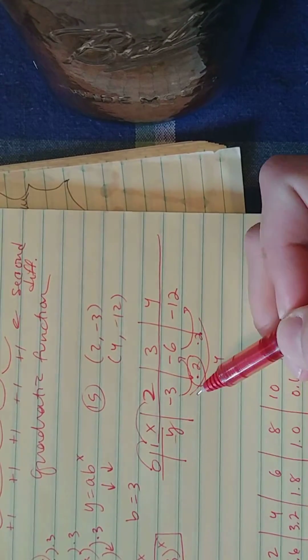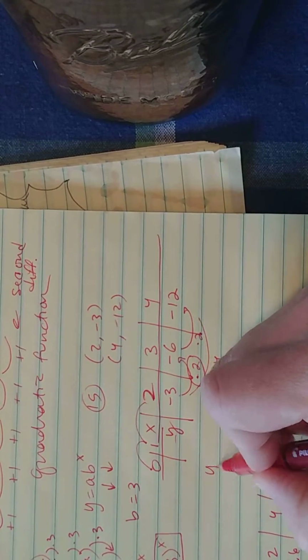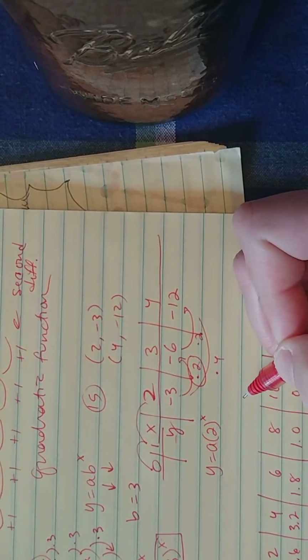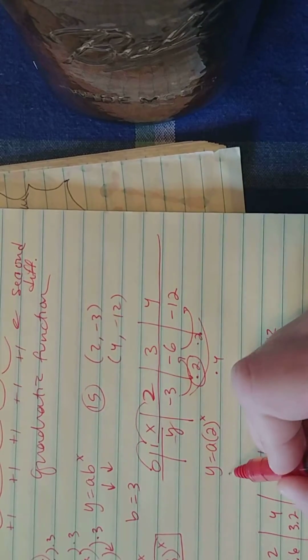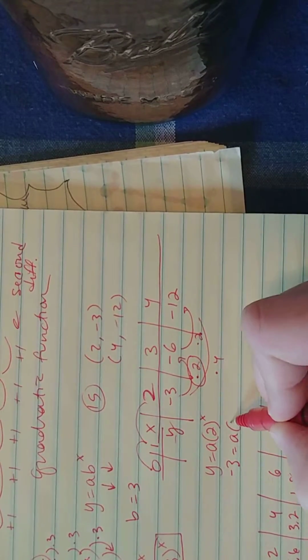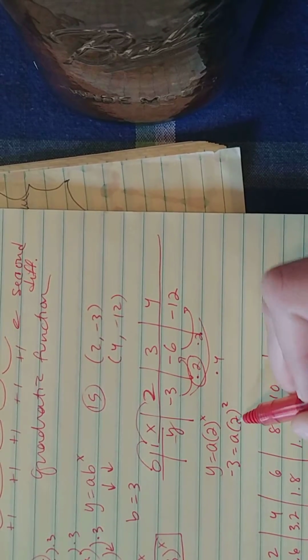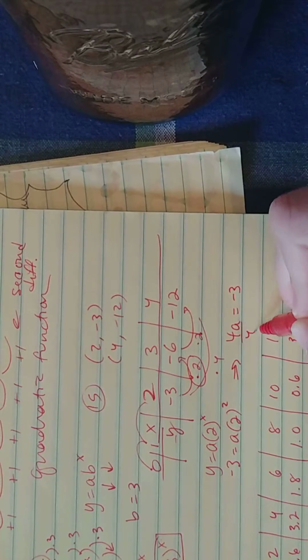I want my y-intercept. So one way I can do it is I can say y equals a times b, which we said is 2 to the x. I can borrow the coordinates of one of these points. So I can borrow the -3y, I can borrow the 2x, and solve for a. So that's 4a equals -3.